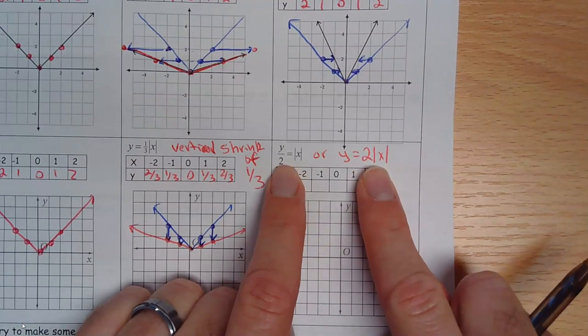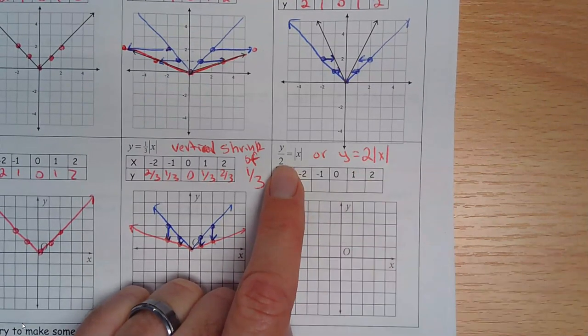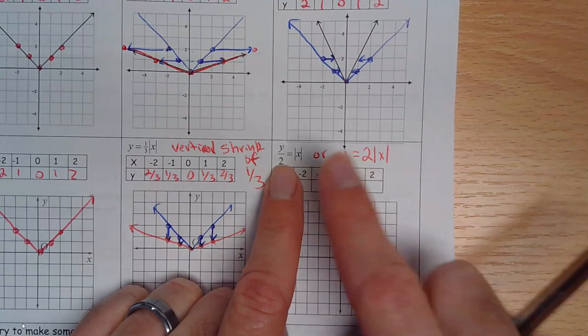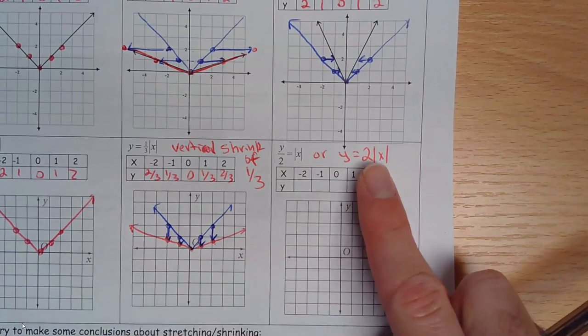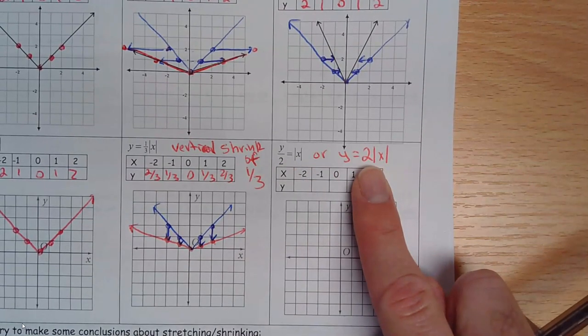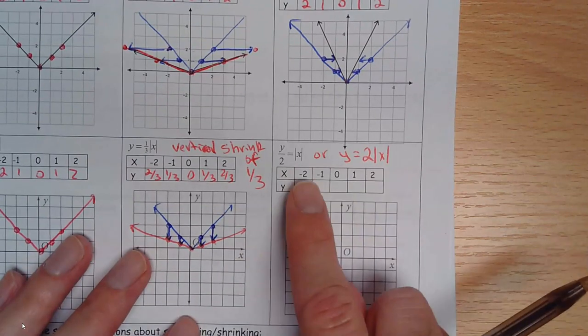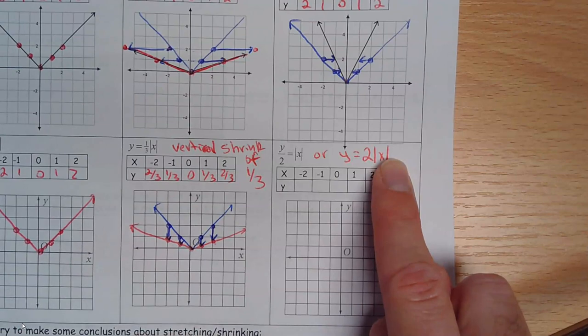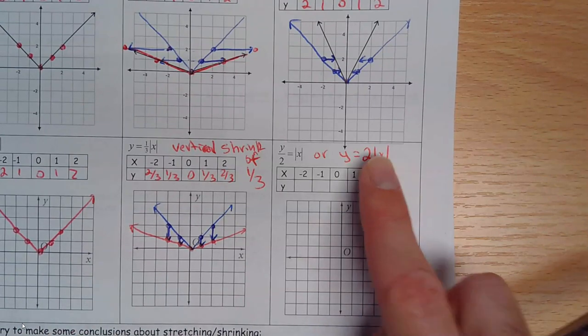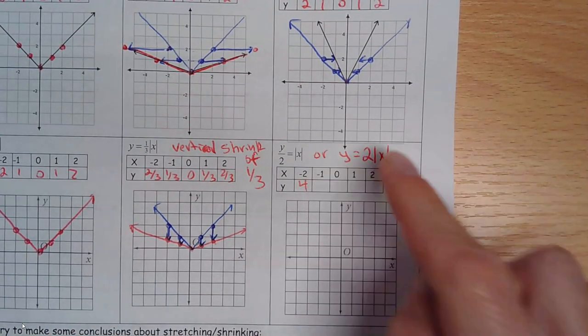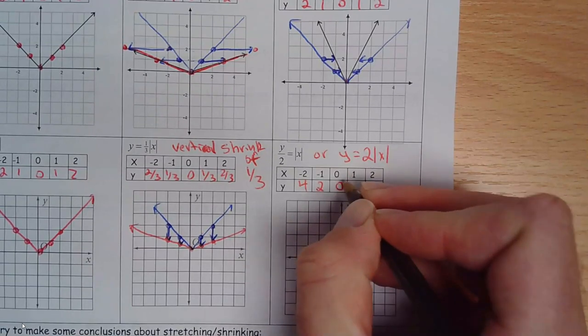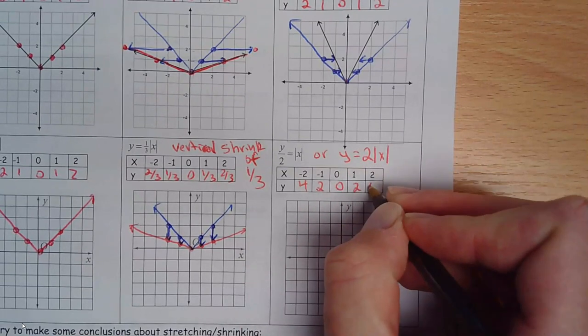So these are the same thing. It's just that the way I gave it to you was not standard form. I said that's important for tomorrow, kind of leading you in with some of my references. But this is standard form now, the right one is. So if I fill out the table, plug in -2, absolute value is 2, 2 times 2 is 4. Plug in -1, plug in 0, plug in 1, plug in 2.